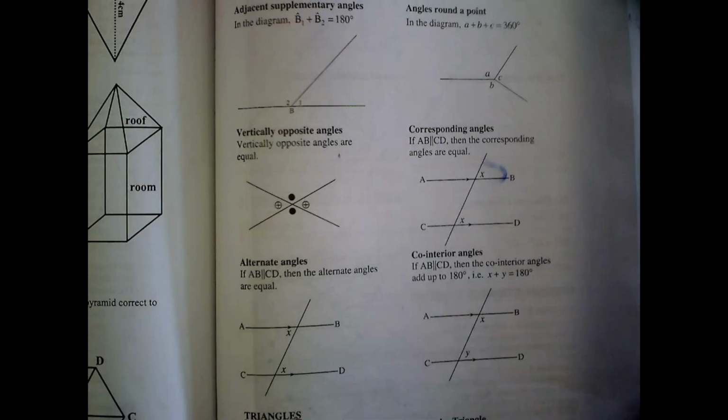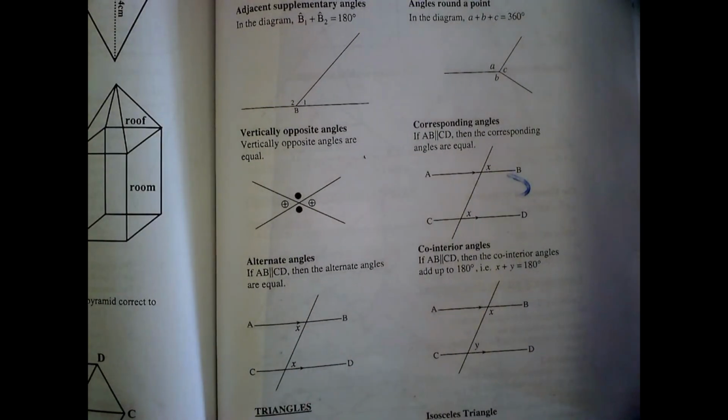The whole thing about geometry is, can you see what is happening and what do you apply to it? So if I see straight lines, I apply the rules of straight lines. If I see parallel lines, I apply the rules of parallel lines. If I see triangles, I apply the rules of triangles.